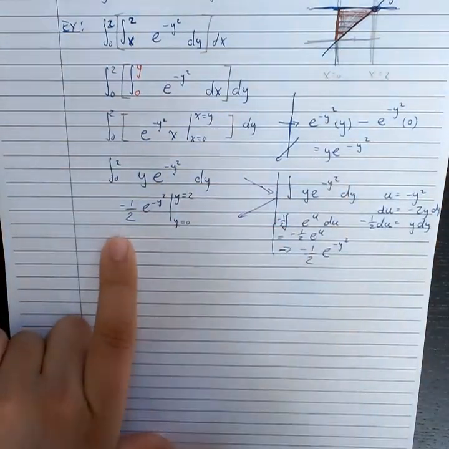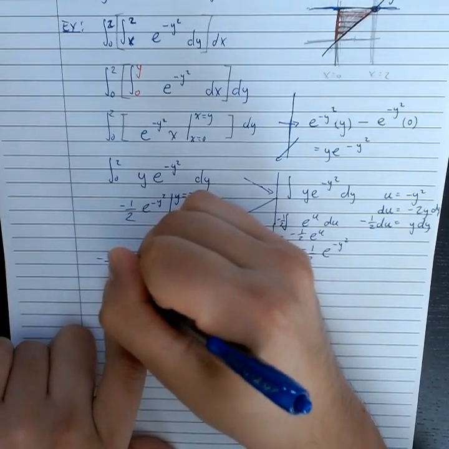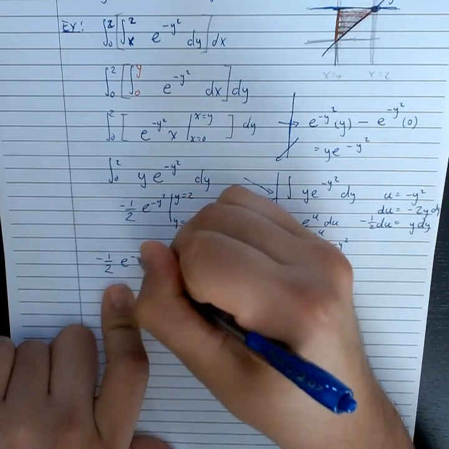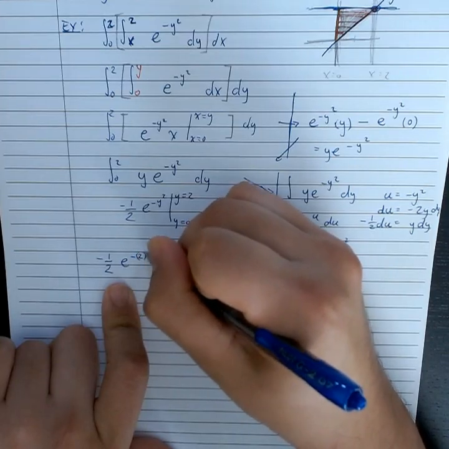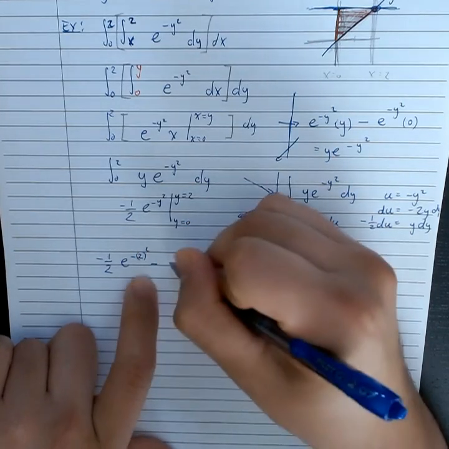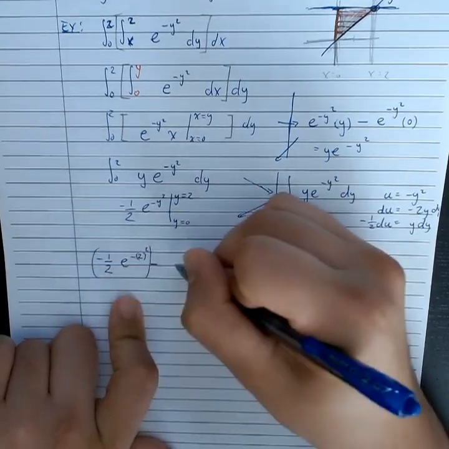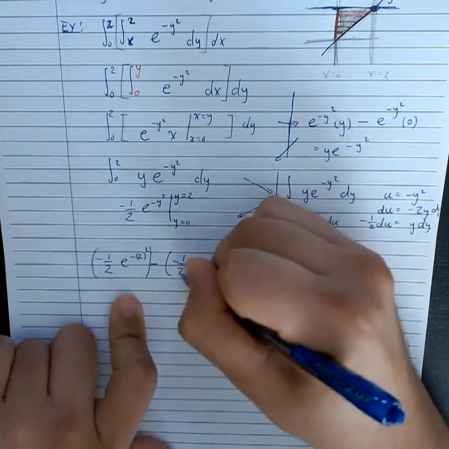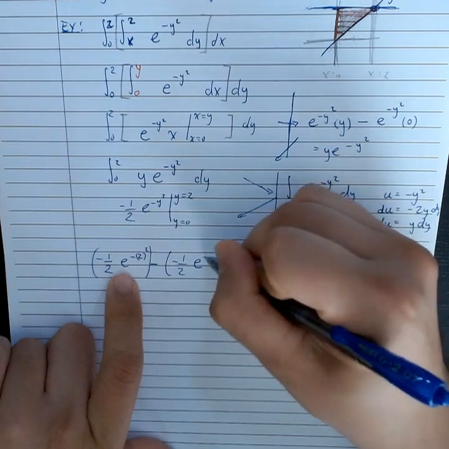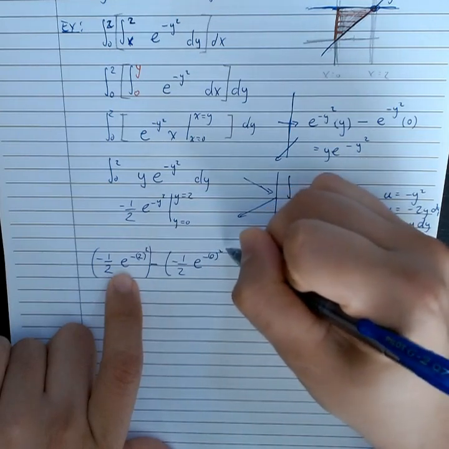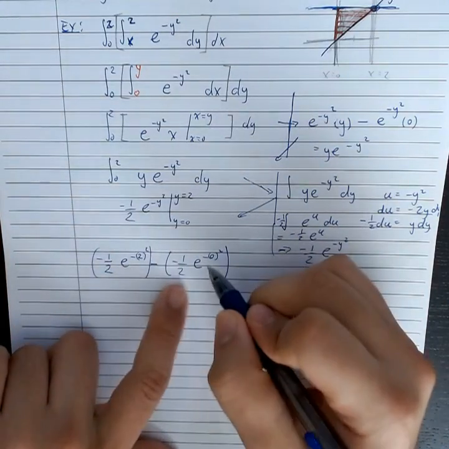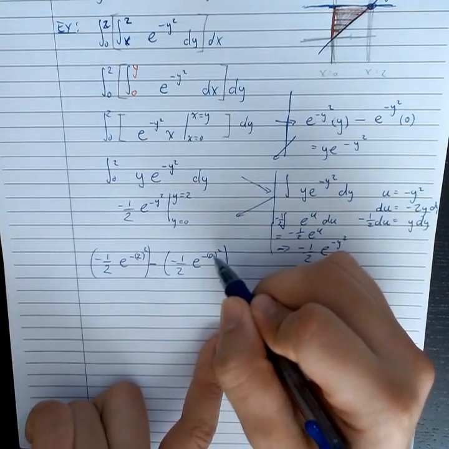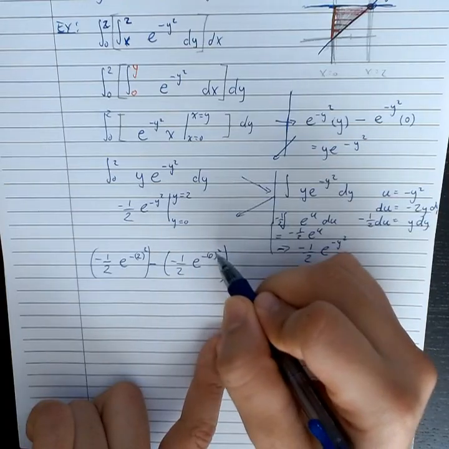We can substitute in the number 2 here. So it's going to be minus a half e to the minus 2 squared, minus, that's going to be negative a half e to the minus 0 squared. For once, plugging in 0 doesn't make that 0. After all, 0 squared is still 0, but e to the 0 is 1.